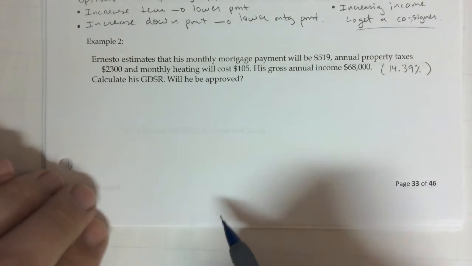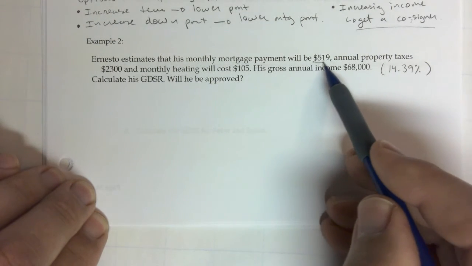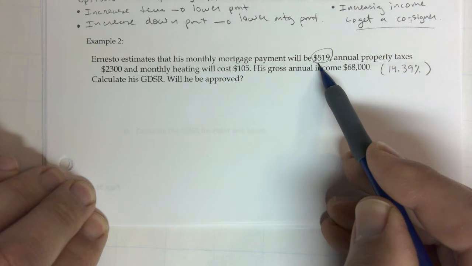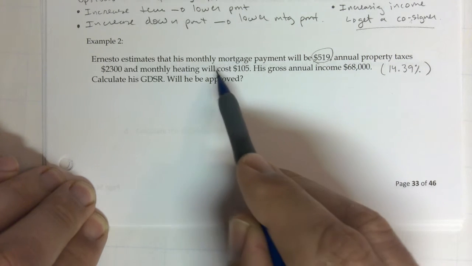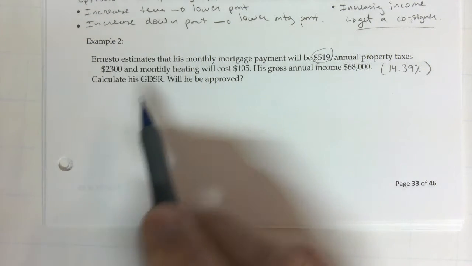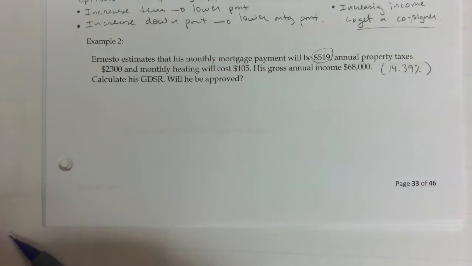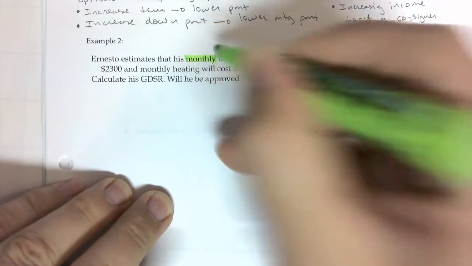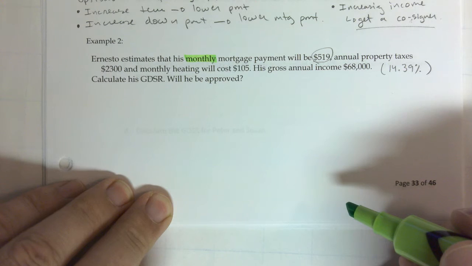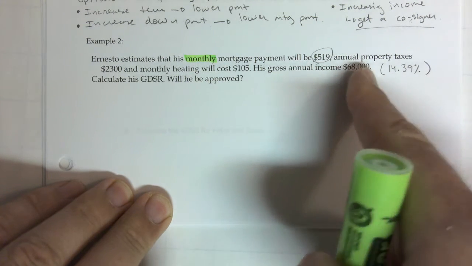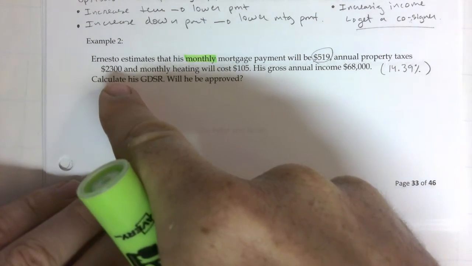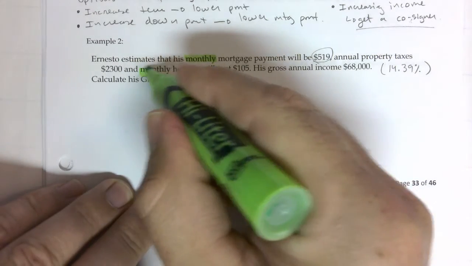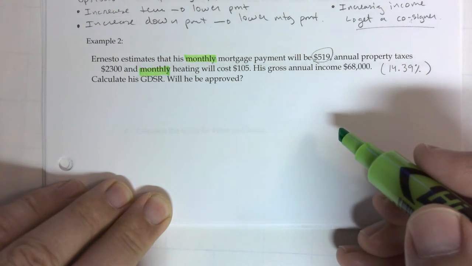Ernesto estimates that his monthly mortgage payment will be $519. So the key here is monthly, right? We want everything to be in monthly amounts. So monthly payment, good. There's the annual property taxes, that's not good. We're going to have to deal with that. Monthly heating, that's good.